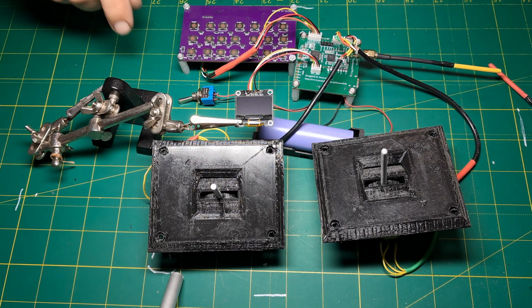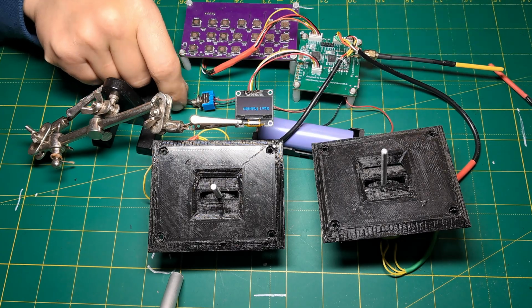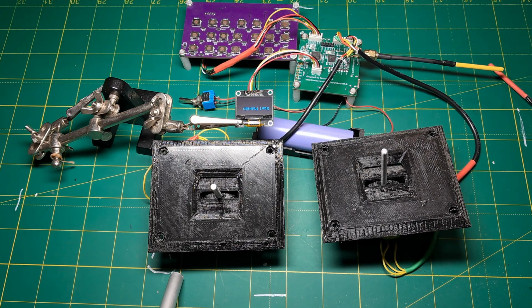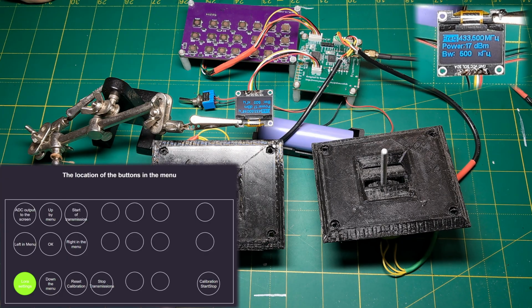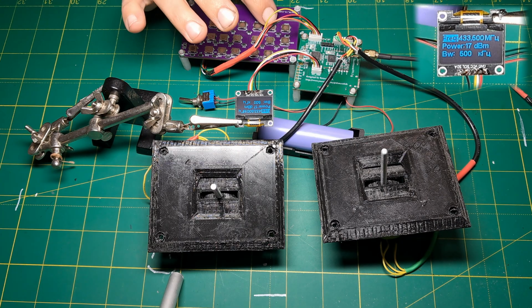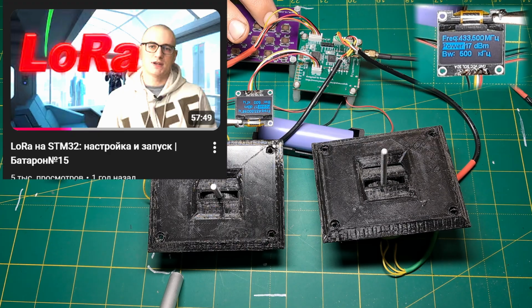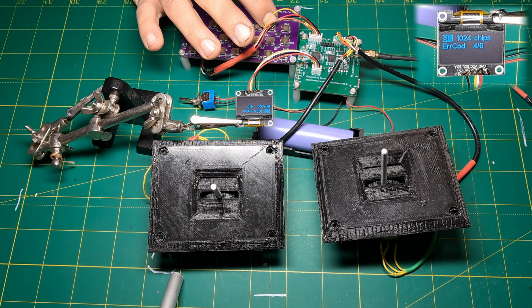This system works very simply. When you first launch it, you see a welcome page. I click the transmission settings button. From here you can change the frequency and transmission parameters. I showed a video above that explains all these parameters in detail. I also showed how changing these parameters affects the number of transmitted packets.